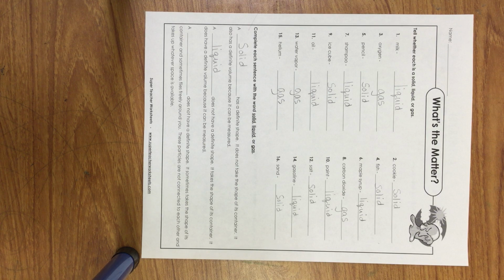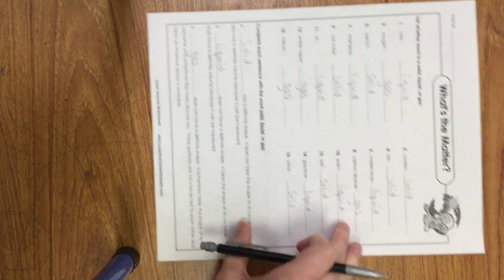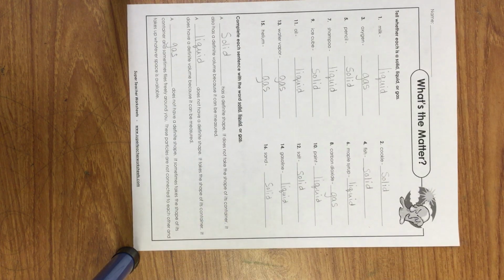So for example, the air that we breathe is all around us. It is not contained inside of an object. It just floats freely around us. So number 3 is gas. All right, and that is our worksheet for states of matter and changes of states of matter.